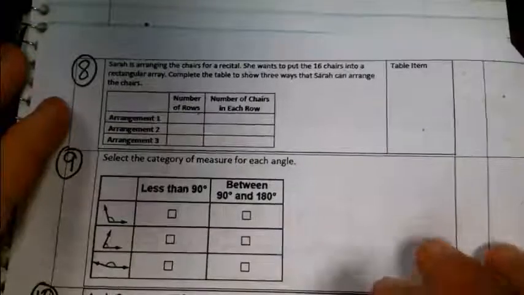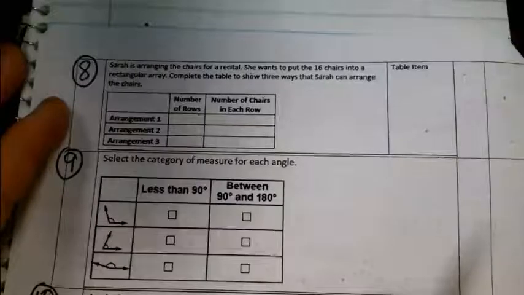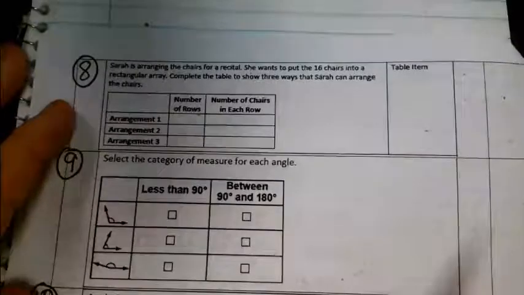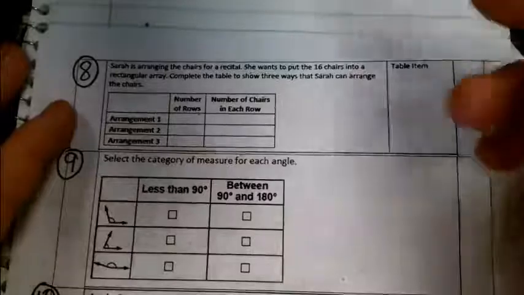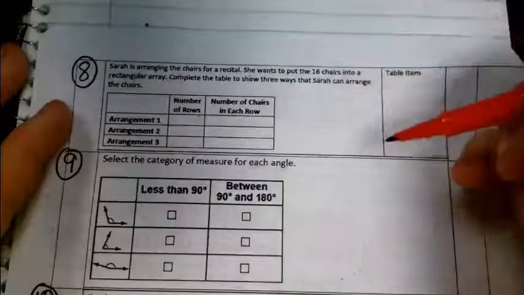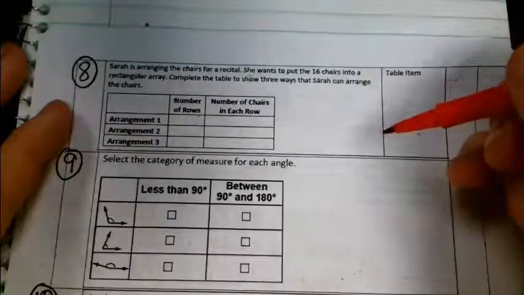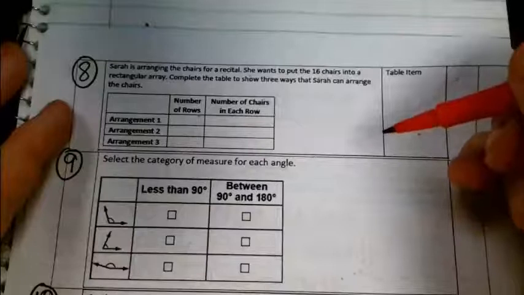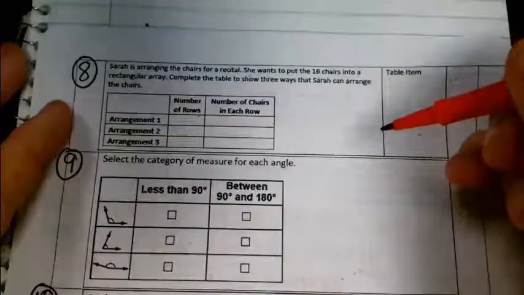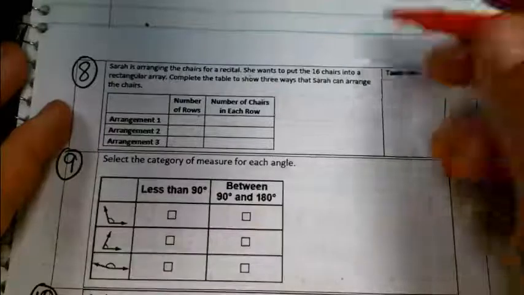file of these questions, which are pulled straight from the item specs for the Math FSA 4th grade in the state of Florida. So number 8 says, Sarah is arranging the chairs for a recital. She wants to put the 16 chairs into a rectangular array. Complete the table to show 3 ways that Sarah can arrange the chairs.